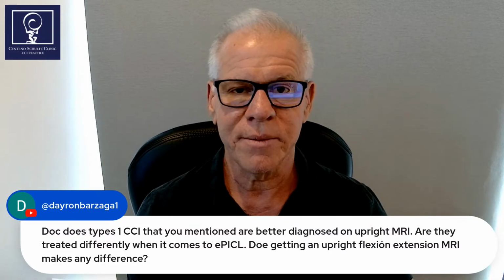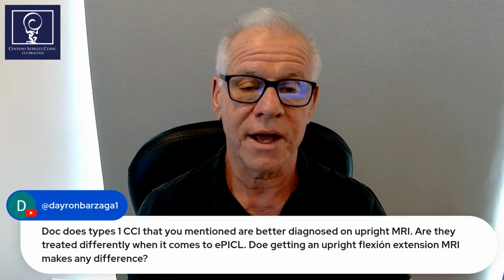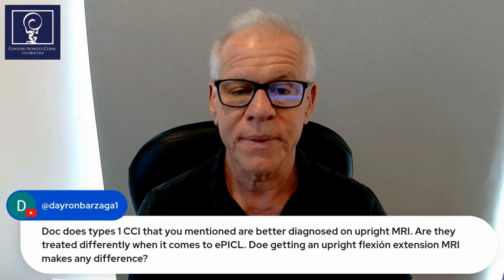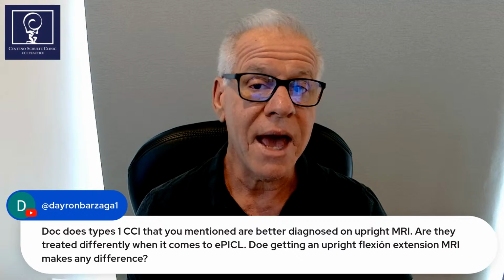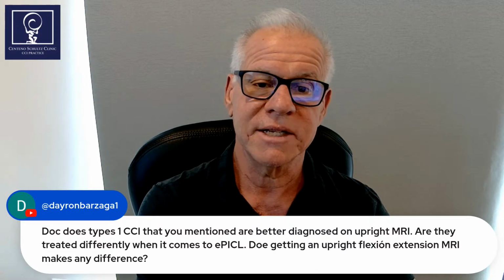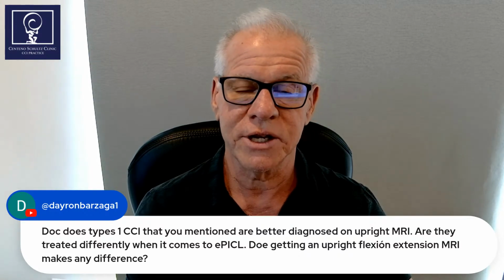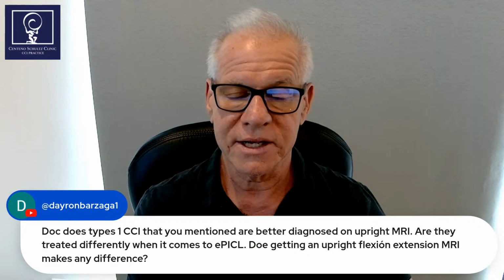And I'm hedging on that a little bit because there are times an upright MRI can show some really interesting things. And there are times that we'll recommend someone get an upright MRI when the DMX isn't clear or it's showing some suggestion of issues at 0-1.